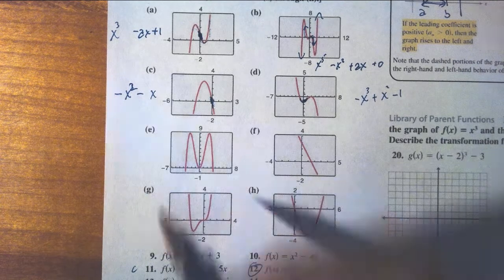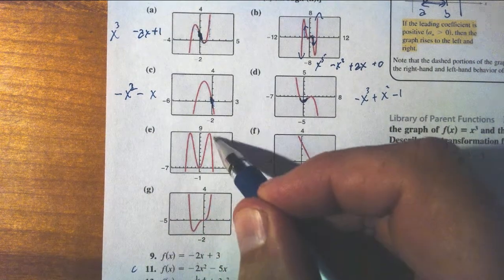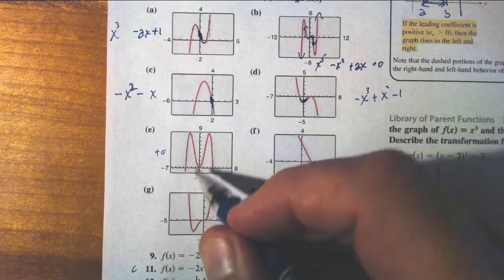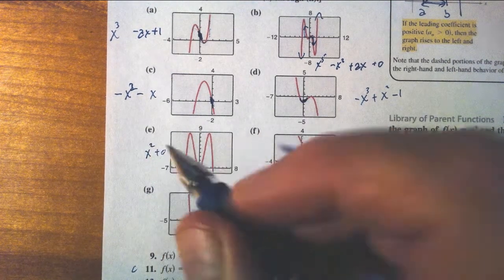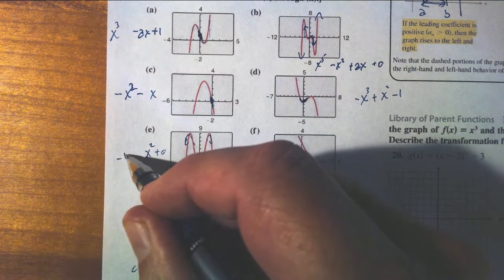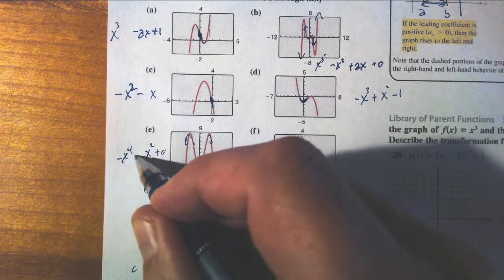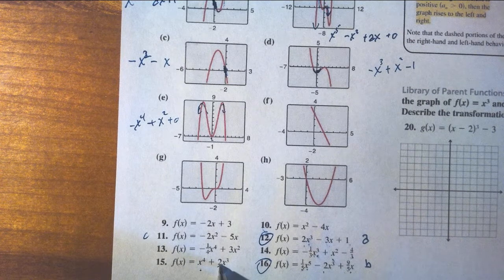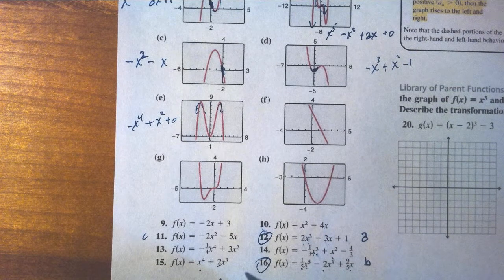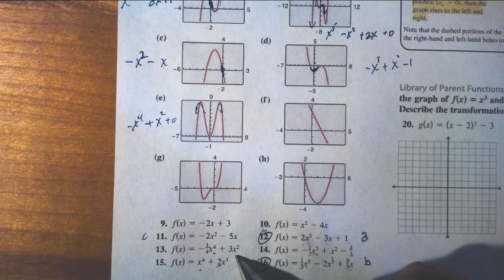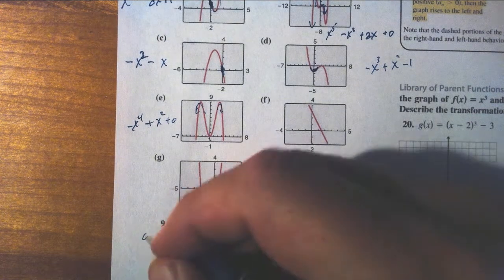Okay. E, probably a negative to the 4th graph, but it goes through 0. It immediately then looks like a positive parabola. The next change it makes is it starts to look like that negative to the 4th. Positive parabola. So I'm looking for my negative to the 4th. Here's a negative to the 4th with a positive parabola. E.